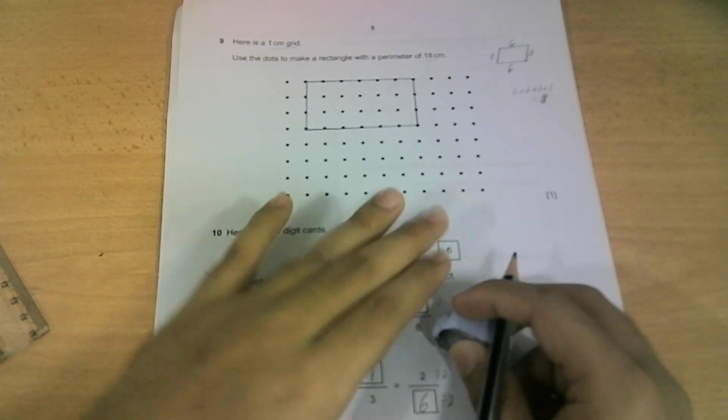So for this we can write here 2 over 3. That means this one should be 1 over 3, and this one should be 2 over 6, because 2 divided by 2 is 1 and 6 divided by 2 is 3. So yeah, I'll erase it. Moving on.